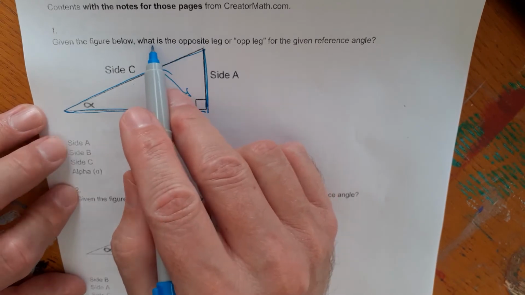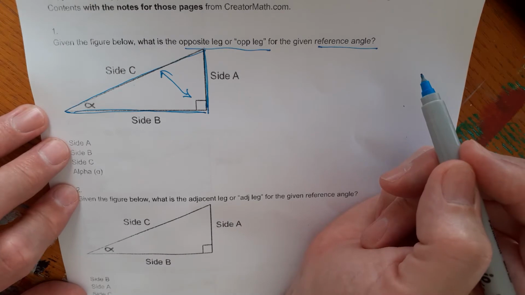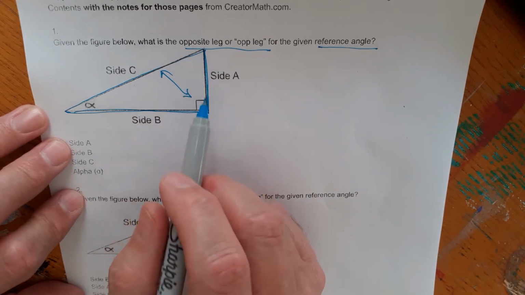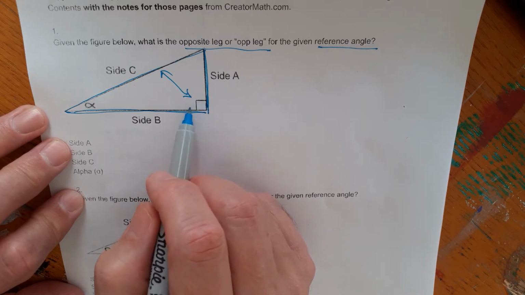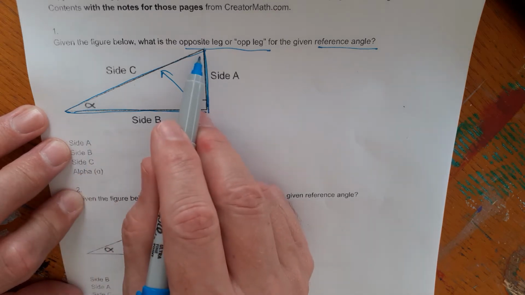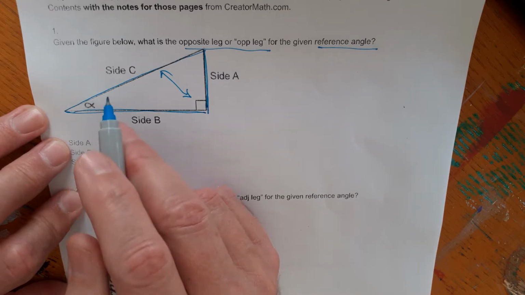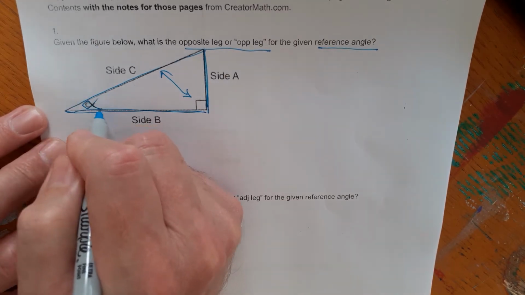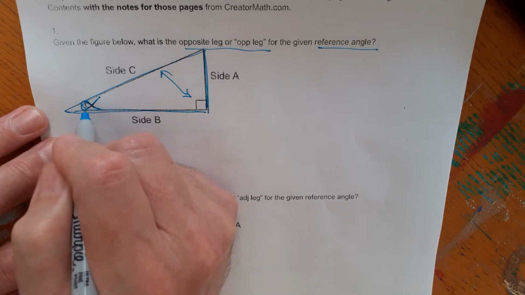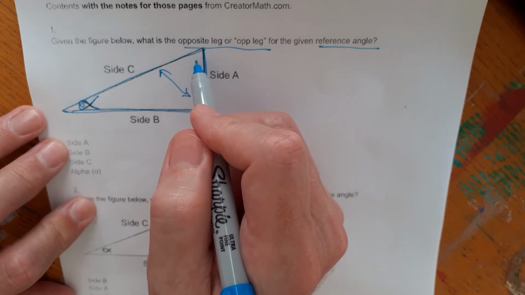This is asking us what is the op leg or opposite leg to the reference angle. So always in trig, we're looking at the remaining two angles of the three angles of a right triangle. So this one is 90. We don't have anything to do with that. We already know its measure. We're either considering this angle here or this one here. And however it is, the one that we're going to look at is going to be marked somehow. In this case, it's marked with a Greek letter alpha. That's what this symbol means. And that is a variable that stands for the measure of this angle. This angle is left blank, and therefore we are ignoring it in this problem.